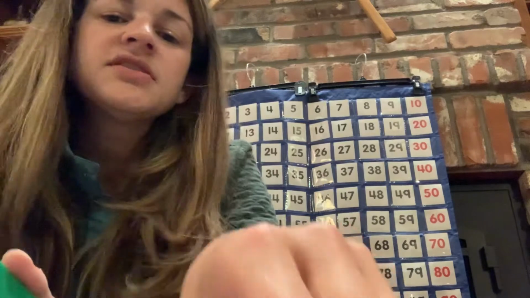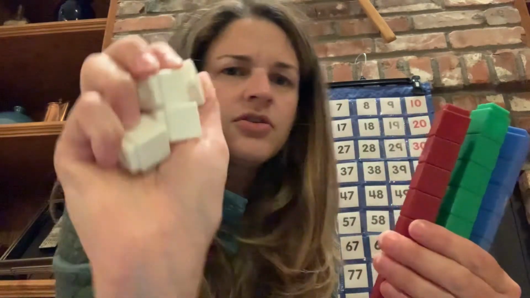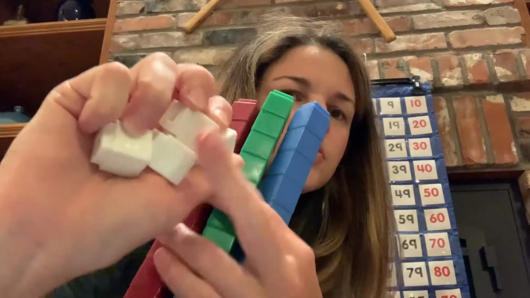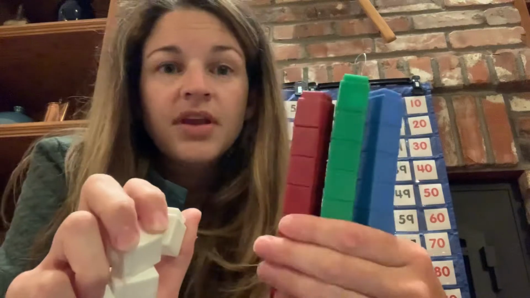Let's do another number together. All right, here's what I have. I have 3 rods, and it's kind of hard for me to show it. I'm just going to go like this. And I have 1, 2, 3, 4. I have 4 ones and I have 3 rods.